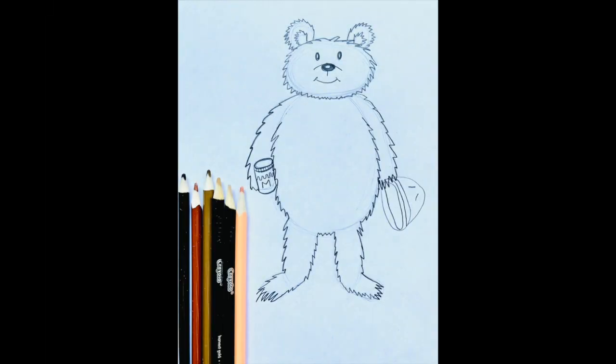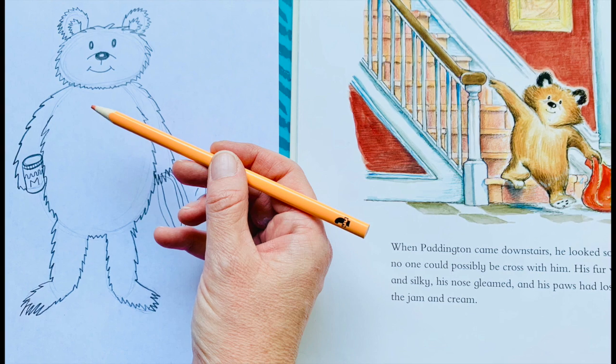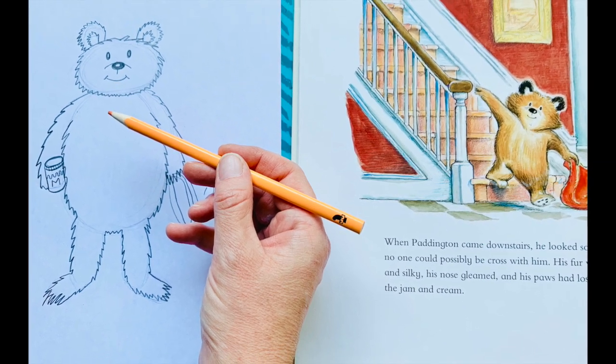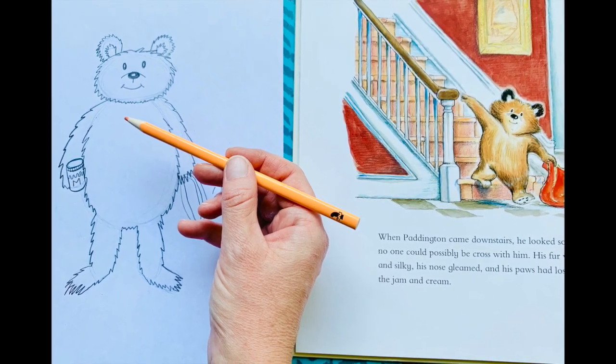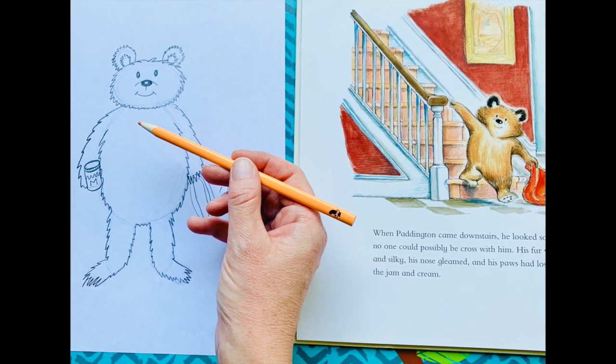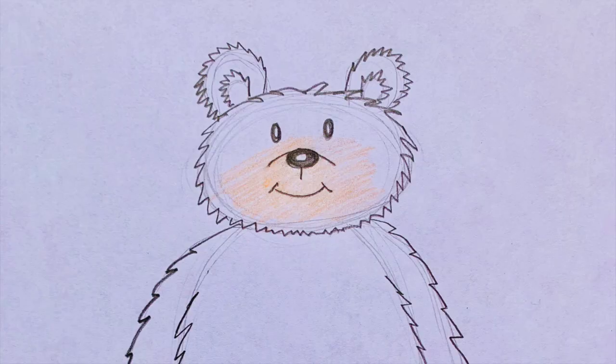Next, to add the colour. Sort your colours from darkest to lightest. You're going to need your lightest colour first. If you have a light brown or a tan or a peach or a yellow, let's start with that. First, colour the area around the nose and mouth and cheeks.